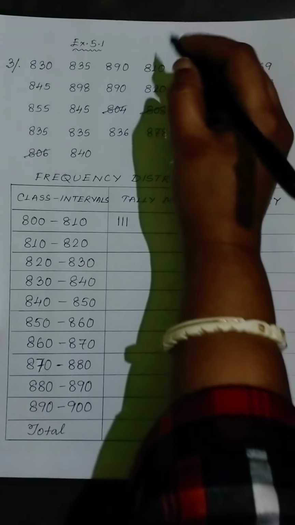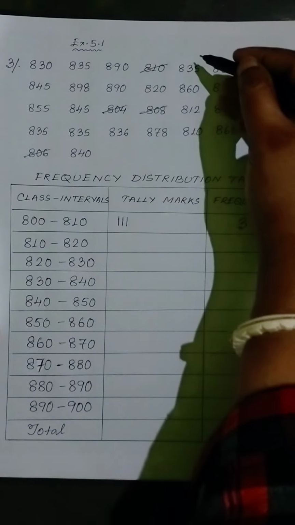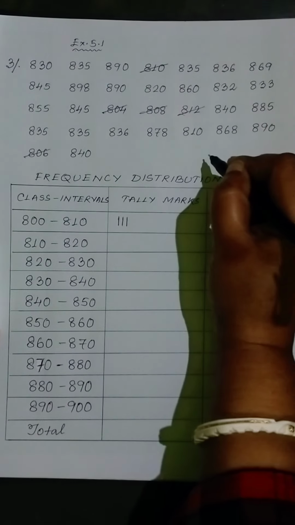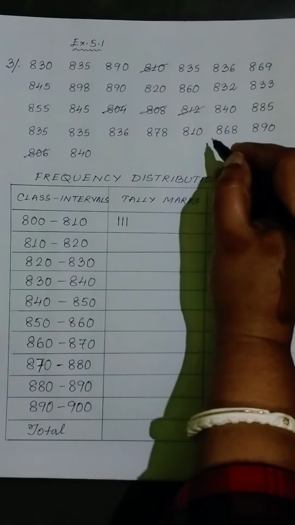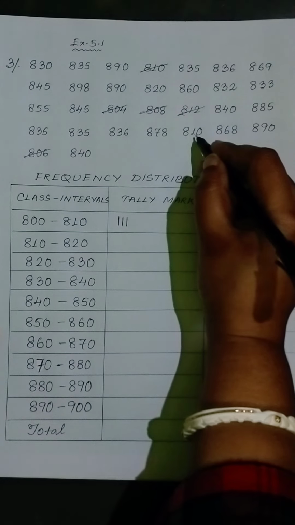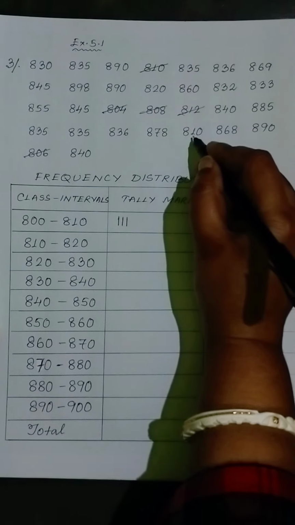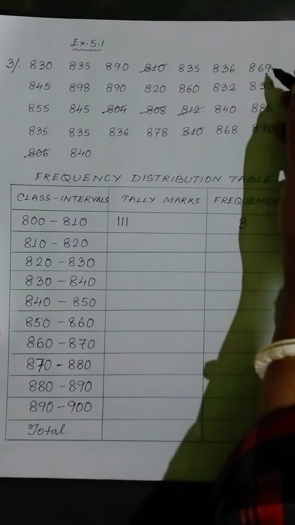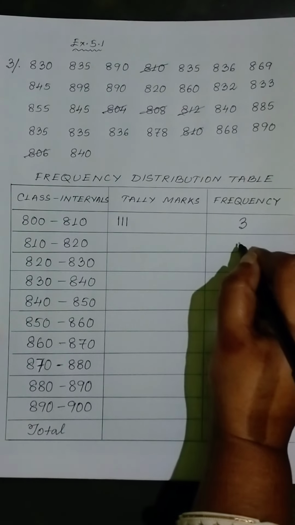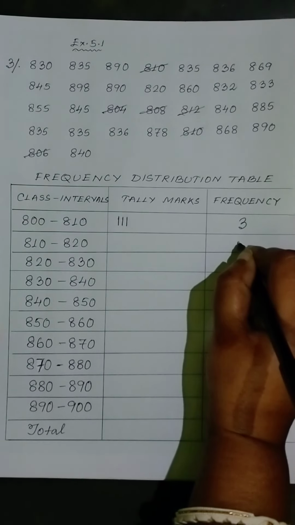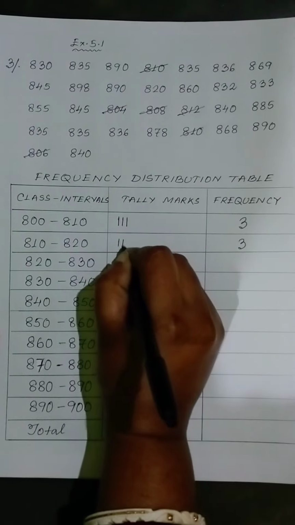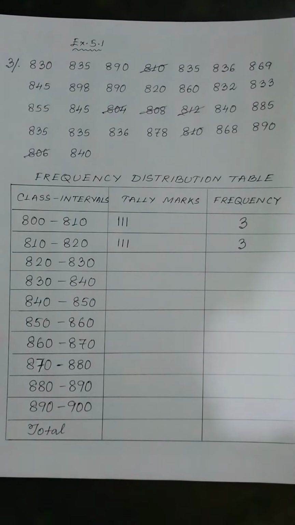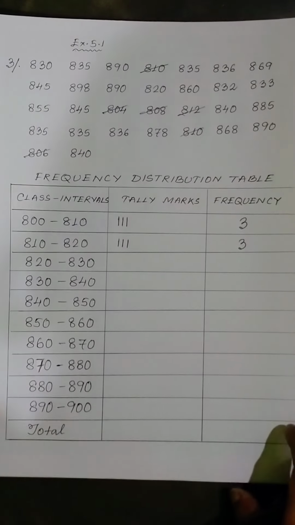See the values. 810, 1. 812, 2. Okay. 800, 1, 2, 3. I think 3, yes, 3. 3 values again. 3. Isn't it? Yes, 3. So 1, 2, 3. Clear? Okay then. Now see the next one.